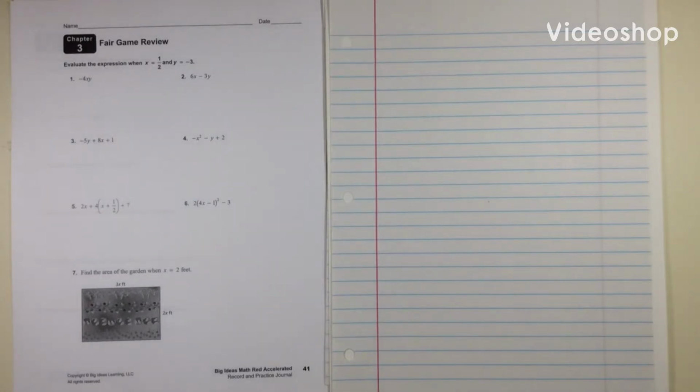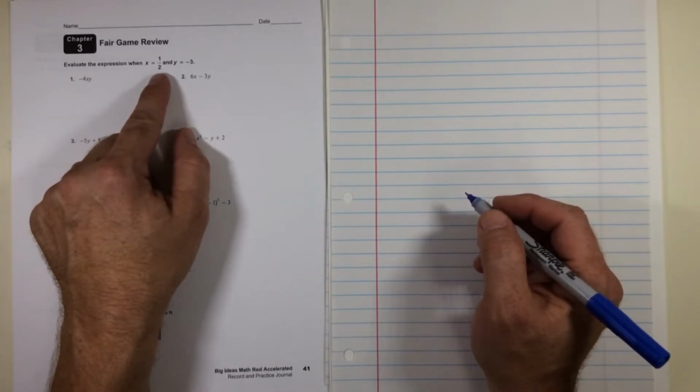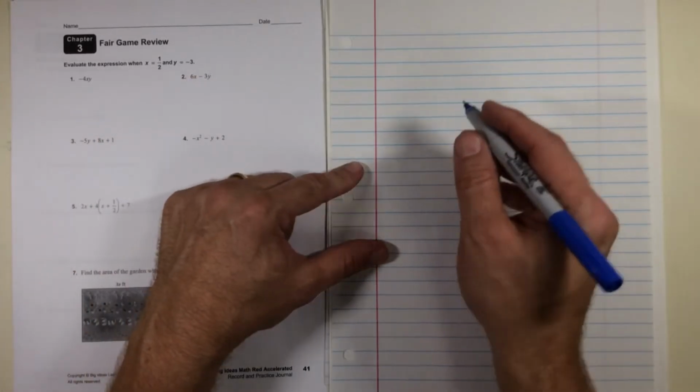Hey, this is Fair Game Review, page 41 and 42. So we'll start with 41, obviously. Evaluate the expression when x is 1/2 and y is -3.